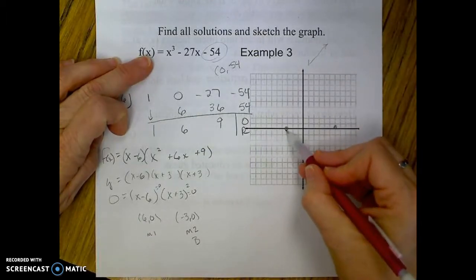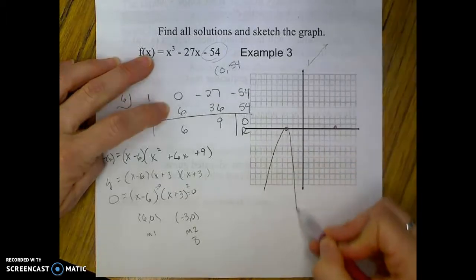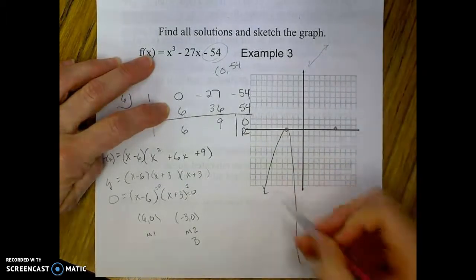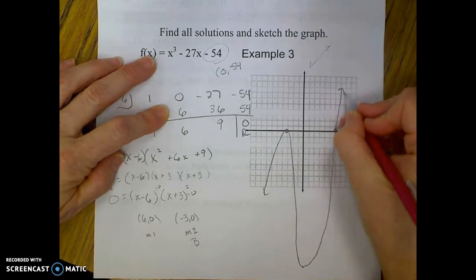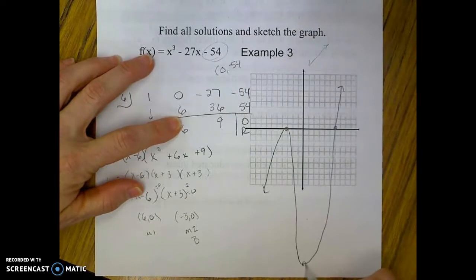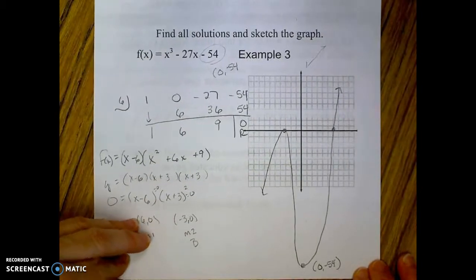It bounces at that negative 3, so it comes and bounces way down to negative 54 somewhere, turns back up, and it goes across. So our negative 54 is down here. All right? That's what example 3 should look like.